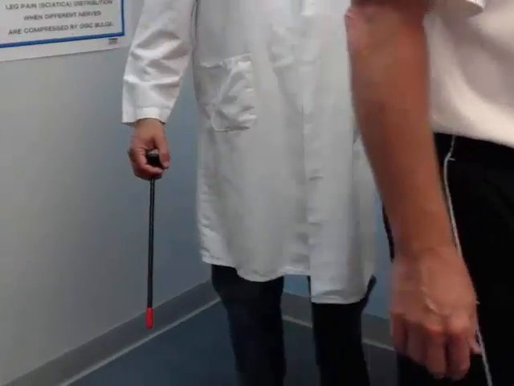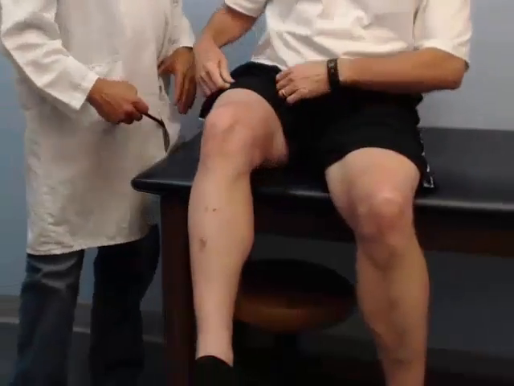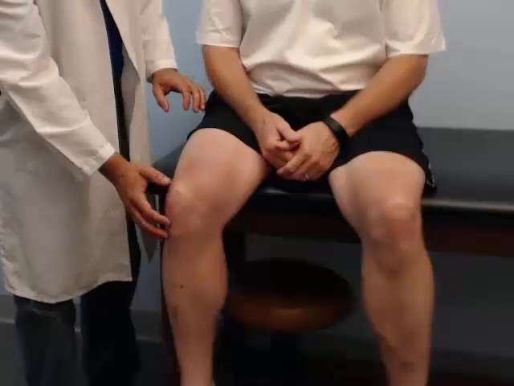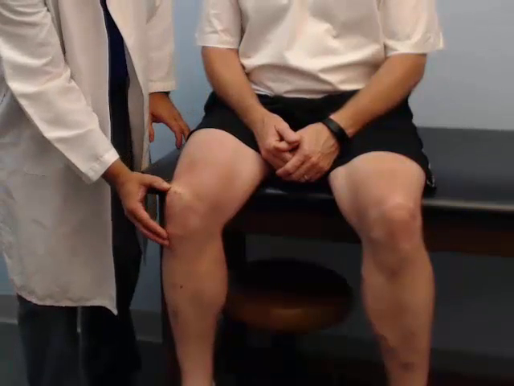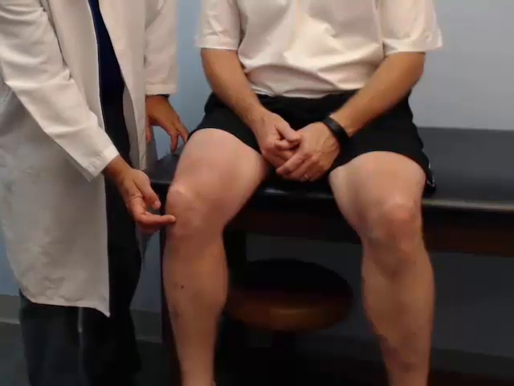On the patient, you're going to have the patient sit, so they're bending their knee while sitting. The base is going to be the superior flat portion. The apex is the pointed inferior portion.